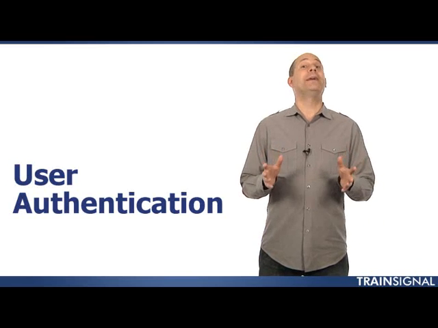Now, I will tell you, in this course there are a number of different lessons we've had that are related to network security. And although the word security doesn't appear in the title of this lesson, user authentication plays a huge role in keeping things secure on your network. So let's go ahead and get started.